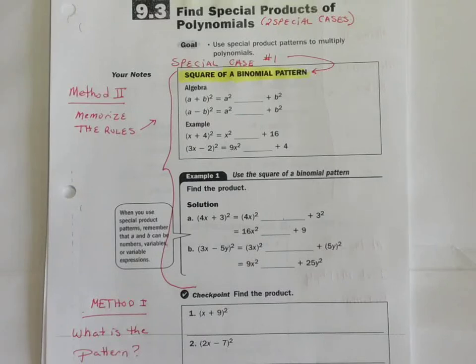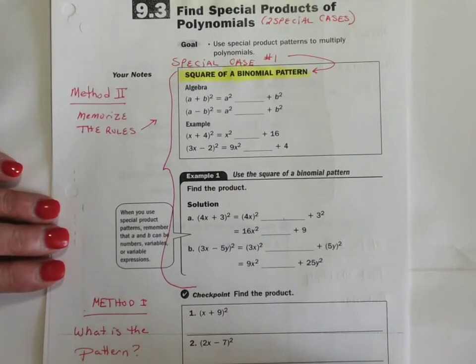Hello class, this is Mrs. Groves, and today we are going to be talking more about multiplying binomials. And there are two special cases that I want to bring to your attention. And you have two options with these special cases.